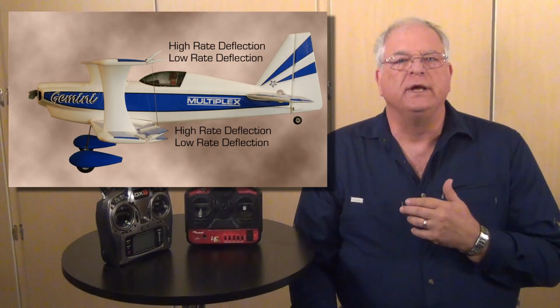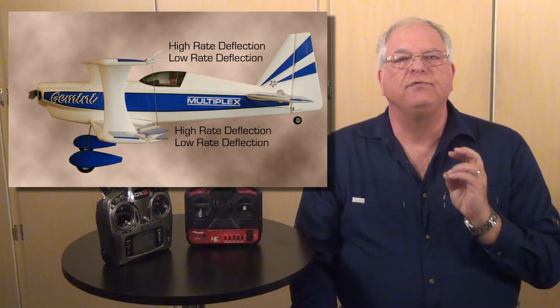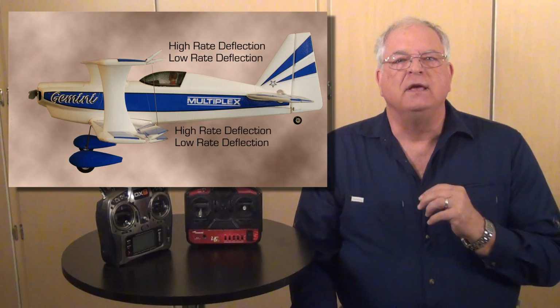With the flip of a switch on your transmitter, you'll be able to limit the throws of your model's flight controls. For example, if you have a very aerobatic model, you may choose to fly it with low rates until you get more comfortable flying it.